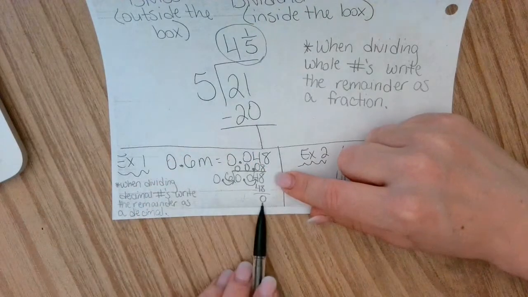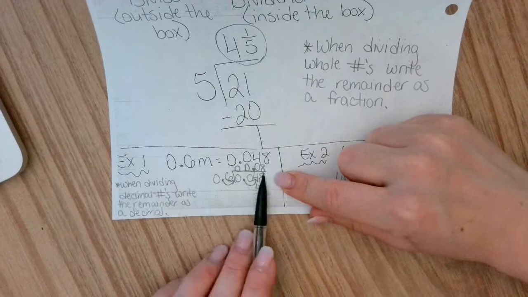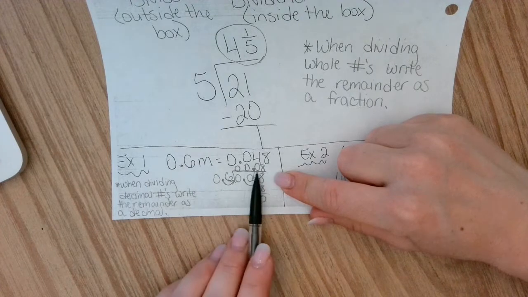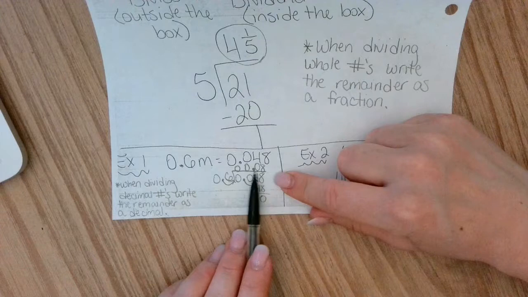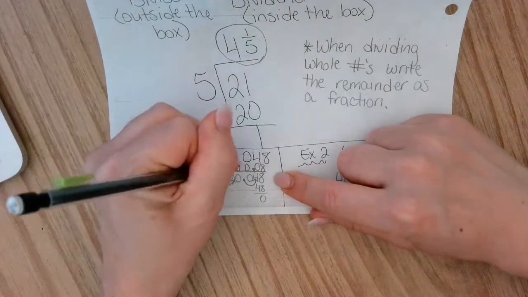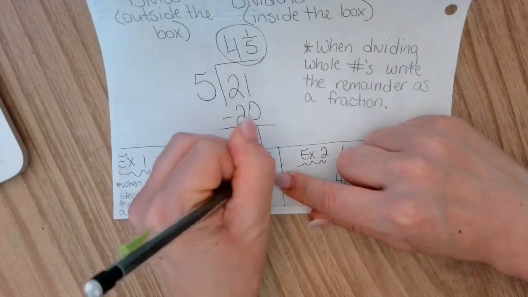And I ended up with a 0 remainder, so I'm finished with that problem. Now, I don't need all those zeros, obviously. It's a good habit to leave 1 0 in front of the decimal. And of course, you have to leave the 0 that is behind the decimal. But you can get rid of this first one right here if you'd like. So my answer is 0.08.